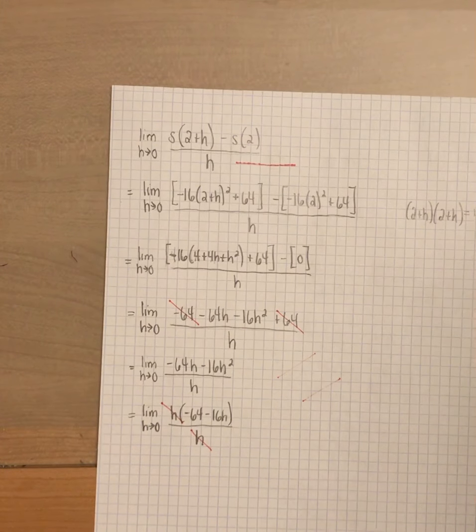Our goal is simply to create an equivalent expression that is continuous for all values of the variable except perhaps the target. In this case, without those h's in the way, there is nothing to prevent us from simply substituting 0 in for h.